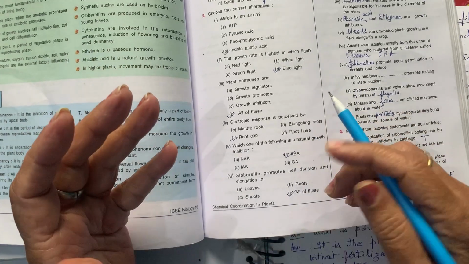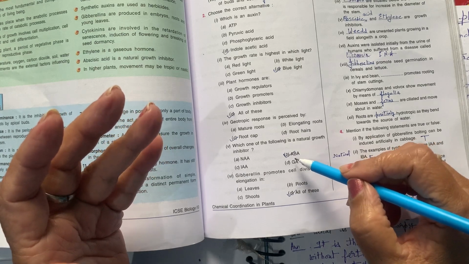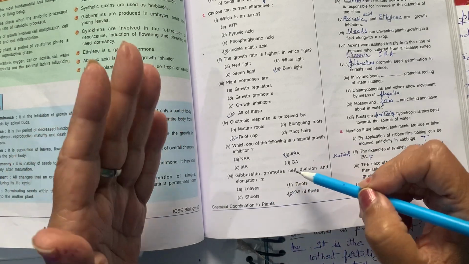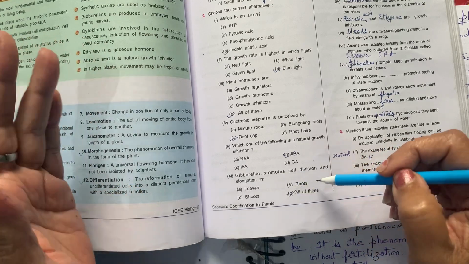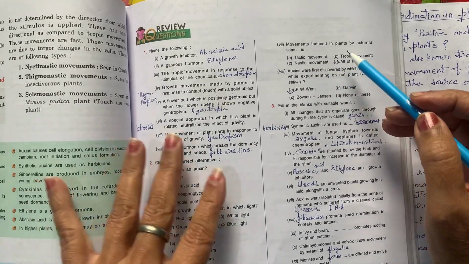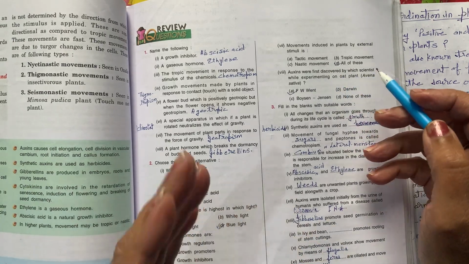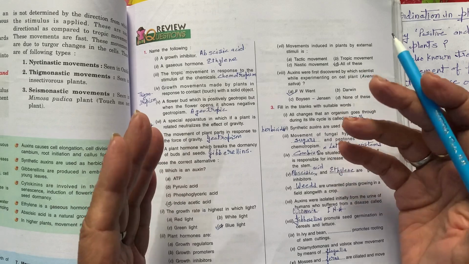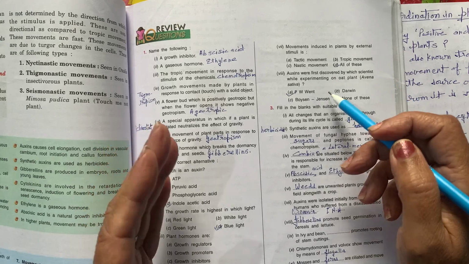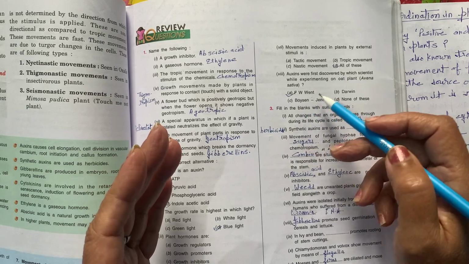Which one of the following is a natural growth inhibitor? It is abscisic acid, ABA. Gibberellins promote cell division and elongation in leaves, shoots, roots. All of these, right? Movements induced in plants by external stimuli are called tactic movements, tropic movements, as well as nastic movements. Auxins were first discovered by which scientist while experimenting on an oat plant, that is Avena sativa? It is F.W. Went, the correct option.